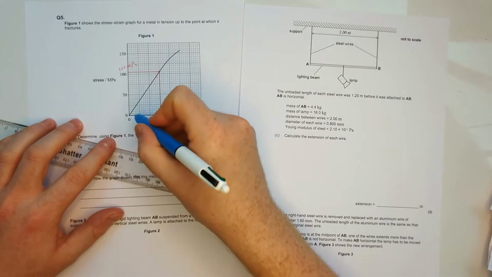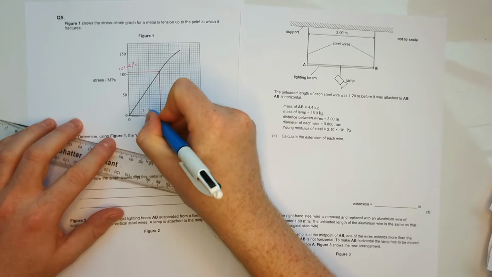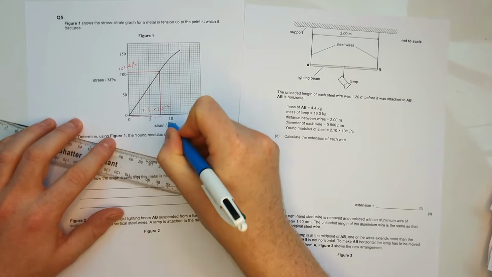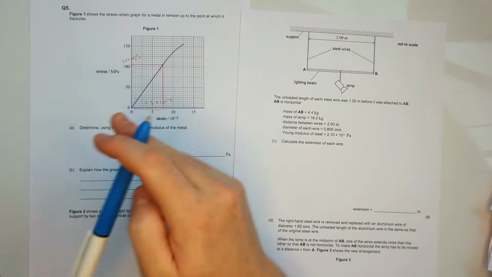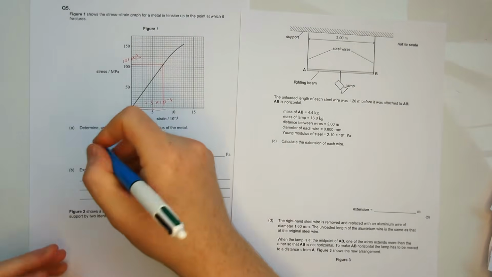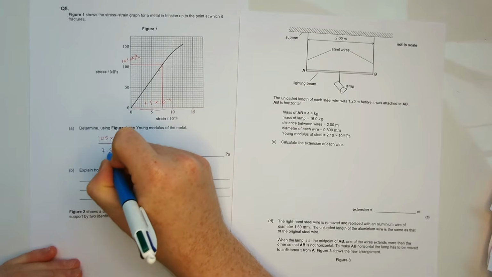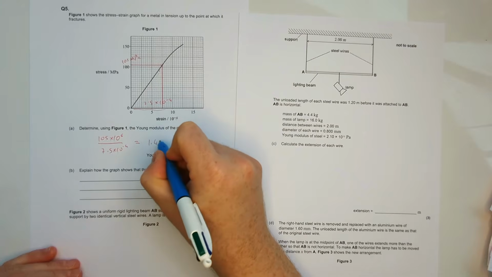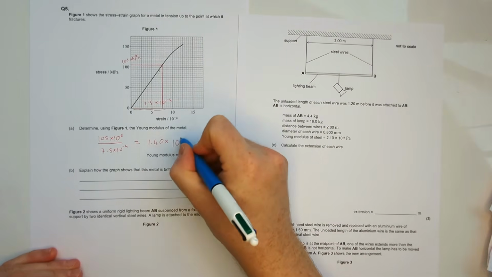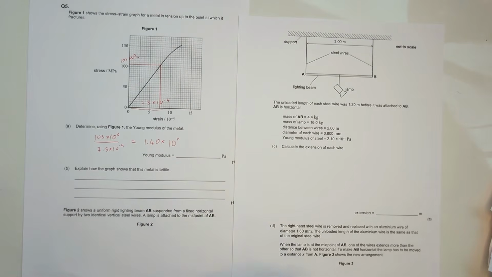That's my change in Y, and up here, this is 7.5 times 10 to the minus 4. That's what it says on the graph down here. So to find the Young modulus, we just need to divide those two answers, which is going to give us 105 times 10 to the 6 over 7.5 times 10 to the minus 4, which is going to be 1.40 times 10 to the 11. It's in pascals, so we can leave it in regular units like that.